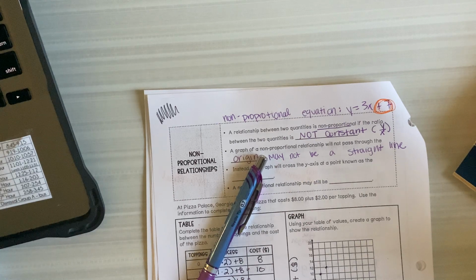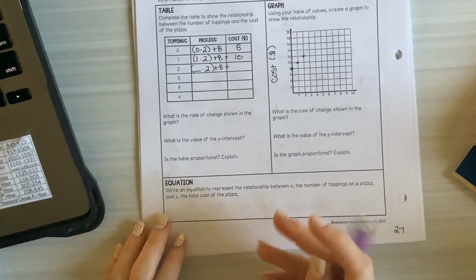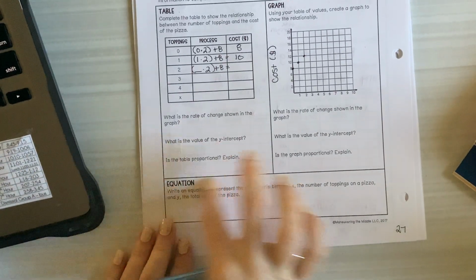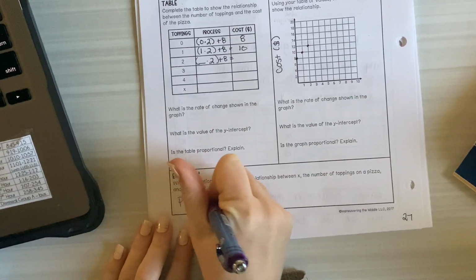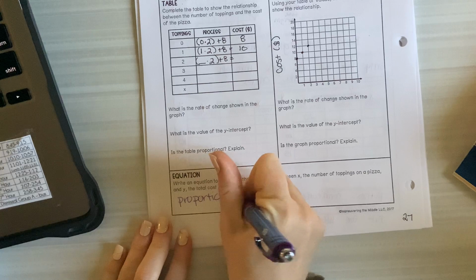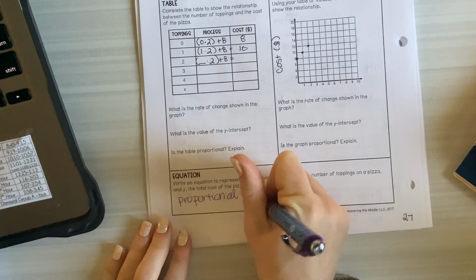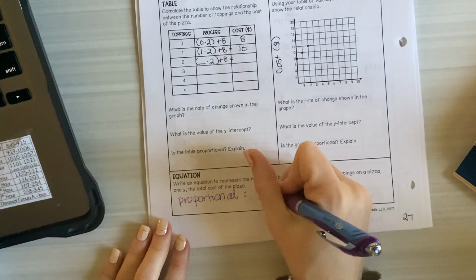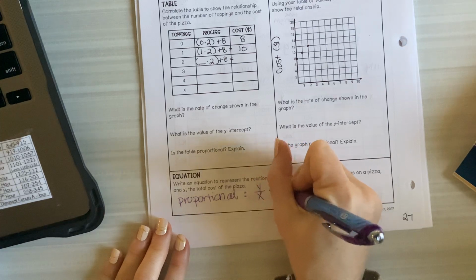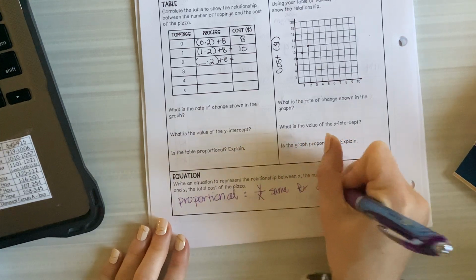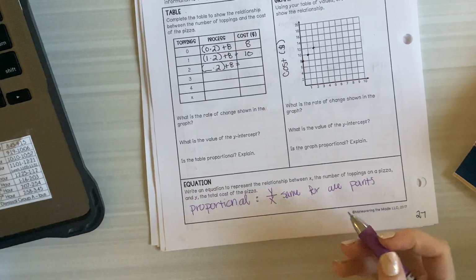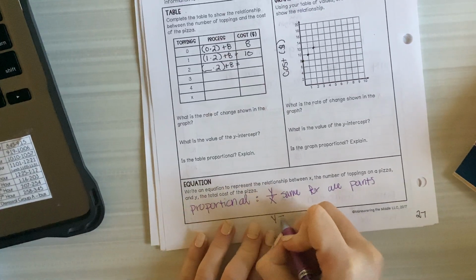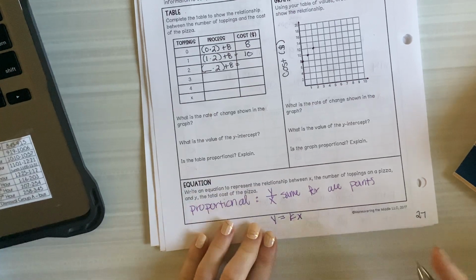So let's add it to the bottom, just for repetition. We're going to just use this space. So to be proportional, y divided by x is the same for all points. The equation will look like y equals kx, just that.